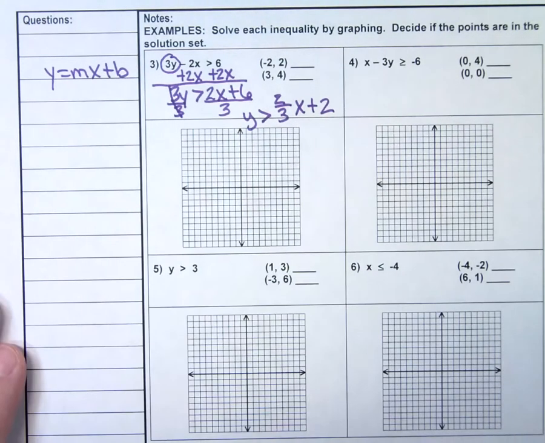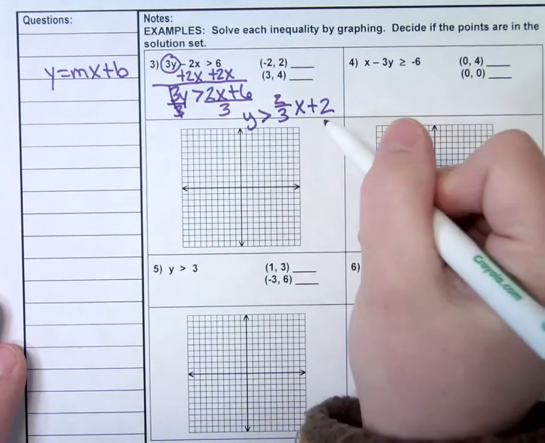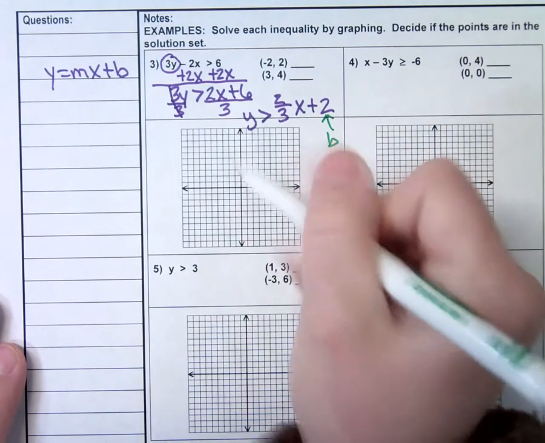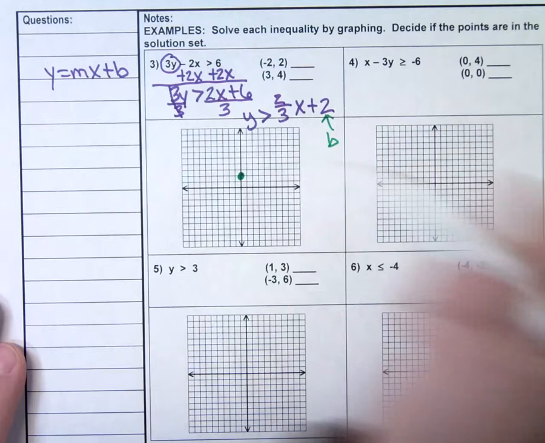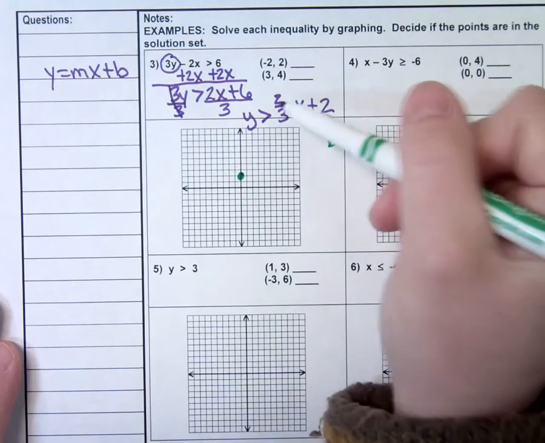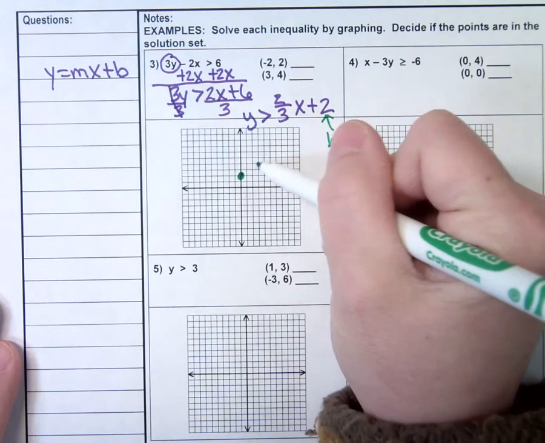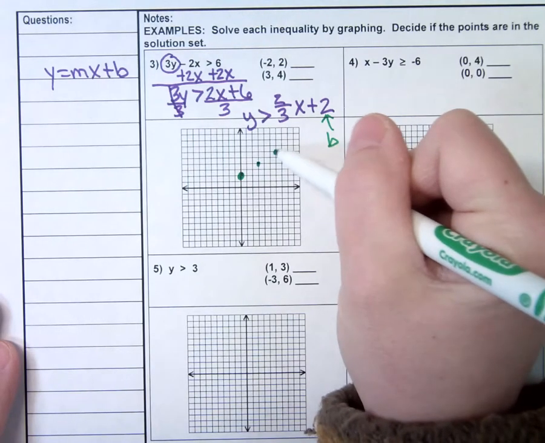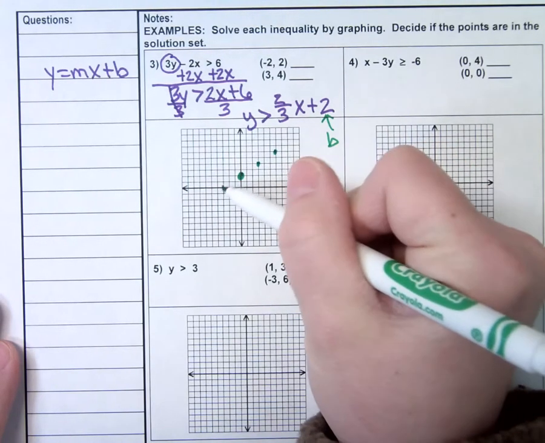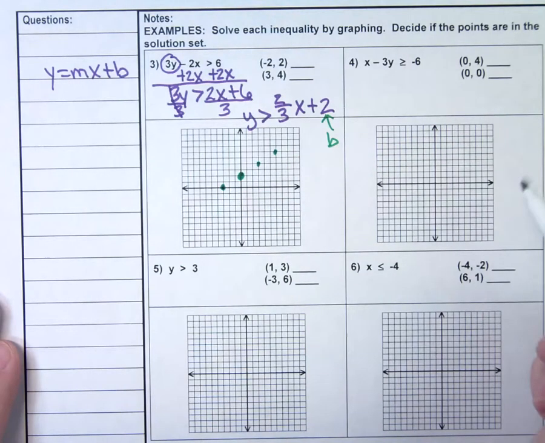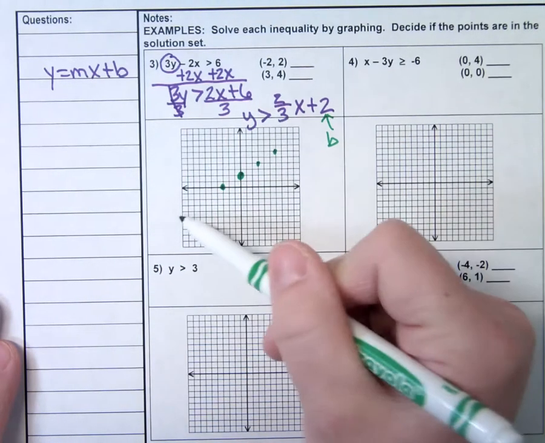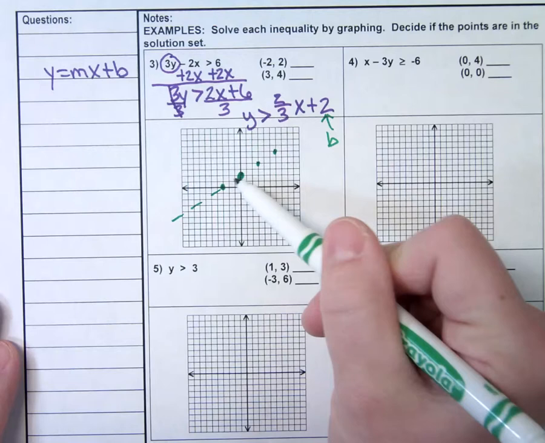Okay, first thing I plot is my y-intercept, and my y-intercept is this number in the back. So I'm going to plot 2 on my y-axis. My slope is 2 over 3, so that's up 2 and right 3, up 2 and right 3, or I can go down 2 and left 3. Because there's no equals, this is going to be a dashed line.